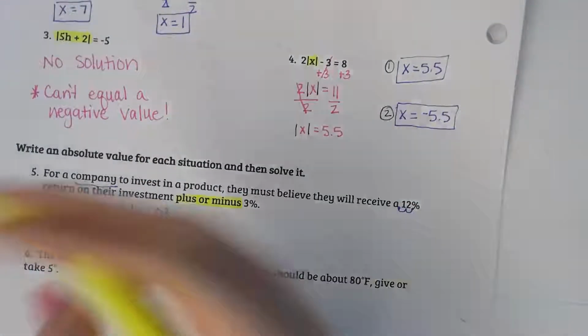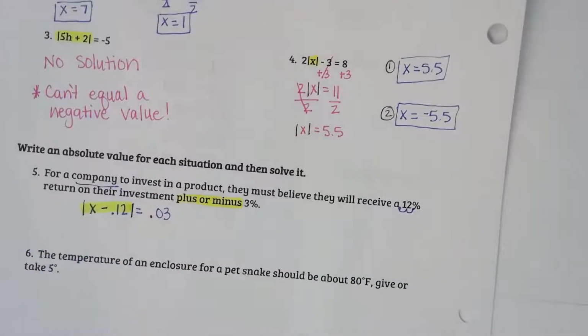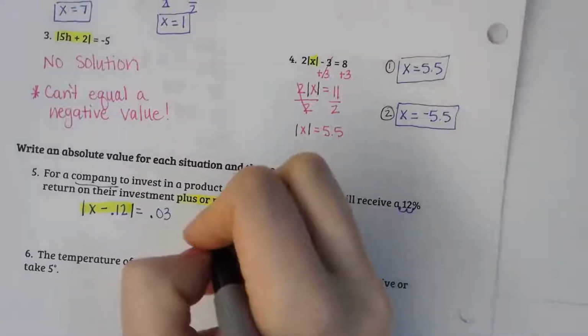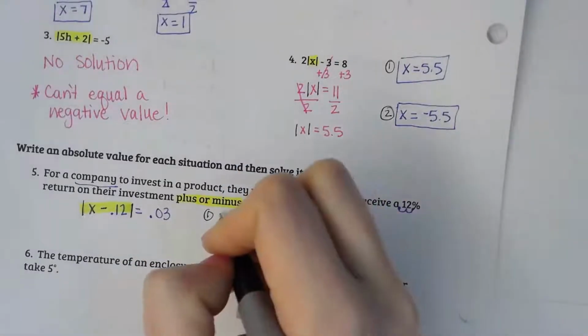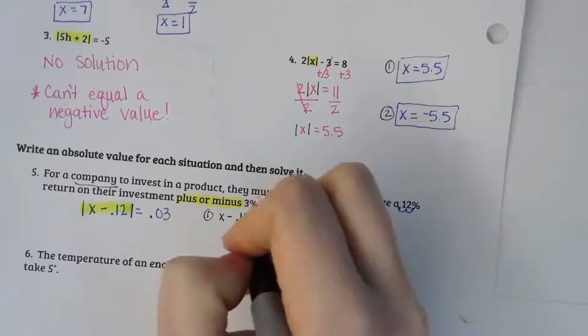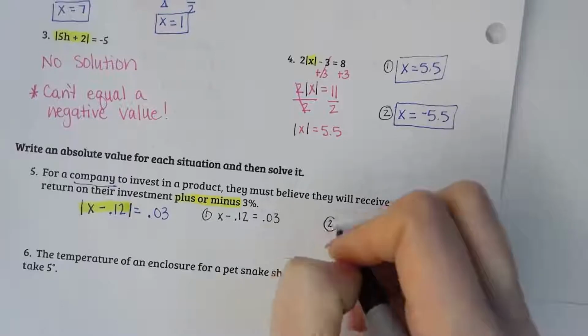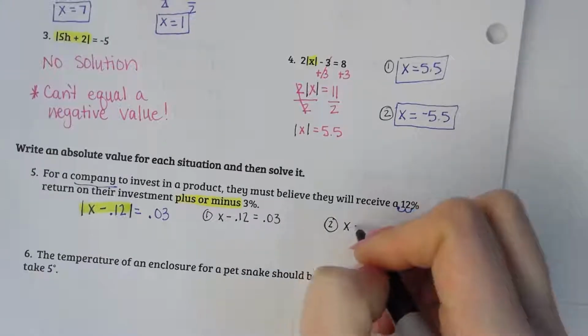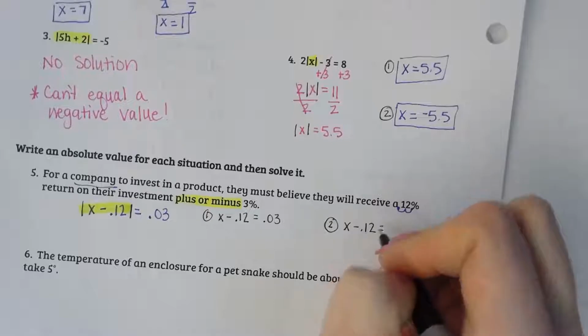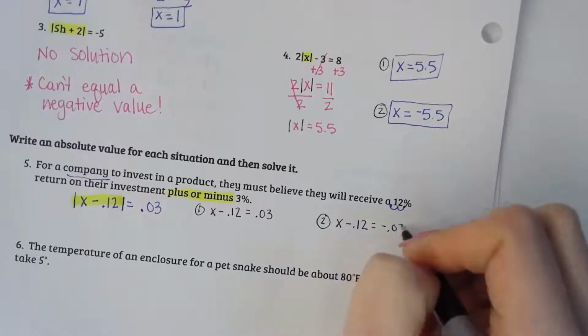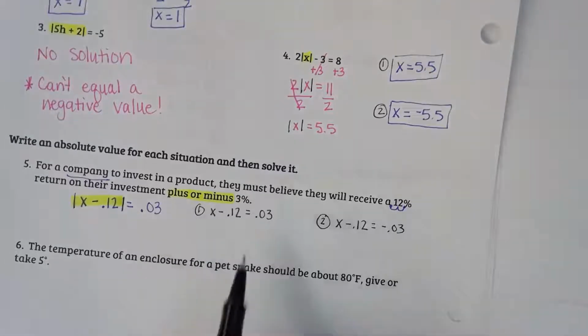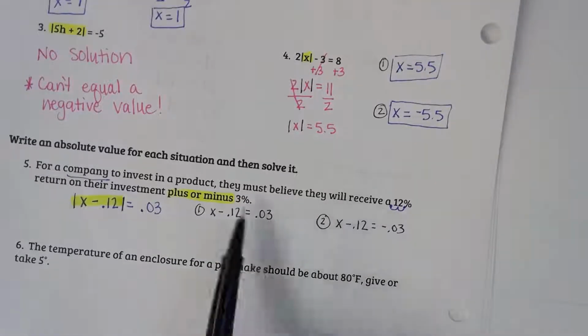Now our absolute value is all by itself, so I don't need to get it all by itself first. It's already there. So I can just make my 2 equations. So the first one, we just drop our bars and call it good. And then our second equation, we drop the bars and change it to a negative 0.03. So understand the plus or the minus, so the positive and the negative, the 3%, that's where that comes from.